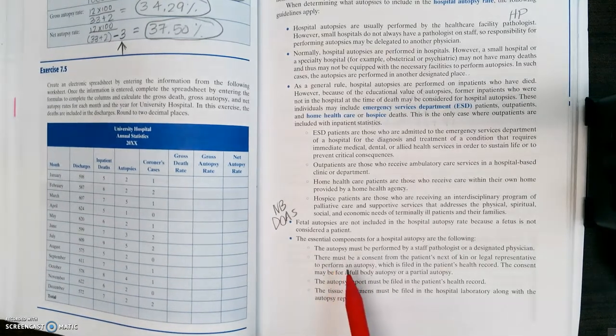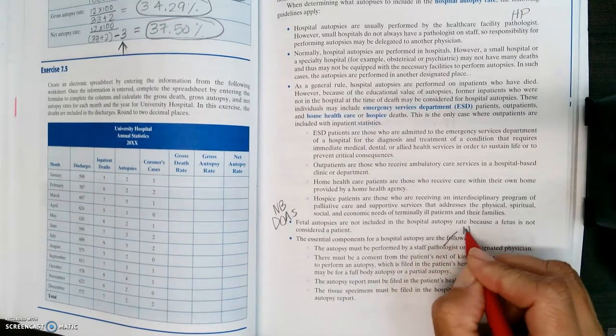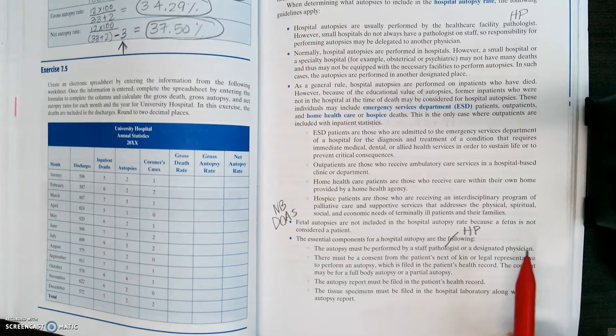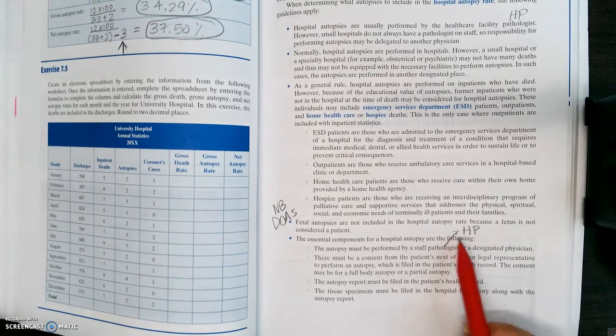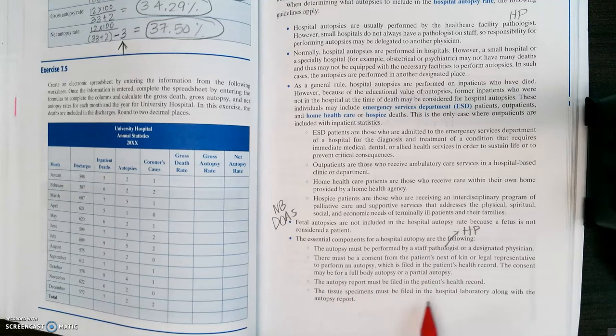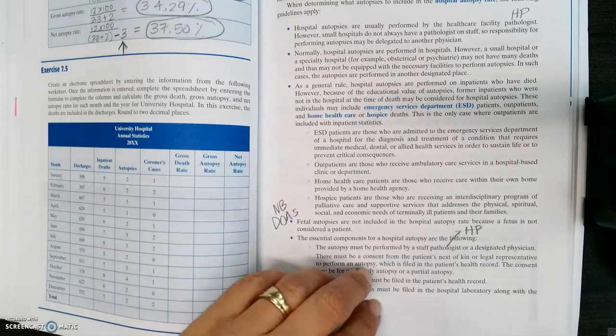And then you've got the essential components for an autopsy and why we're going to count it. The first bullet says the autopsy must be performed by a staff pathologist, which again we know we're going to call the HP, or a designated physician. There must be consent. The autopsy report must be filed in the patient's health record, and then we're going to keep tissue specimens in our lab.